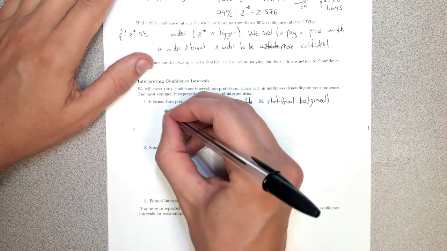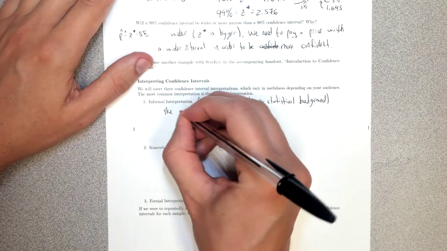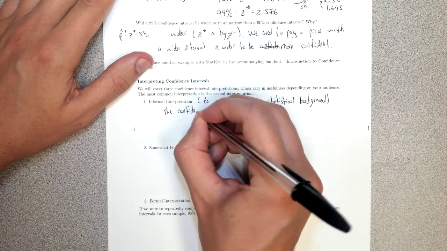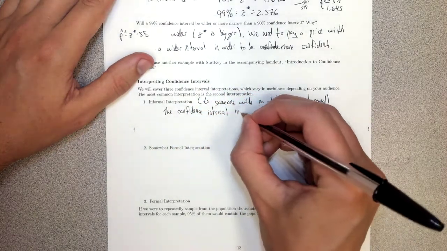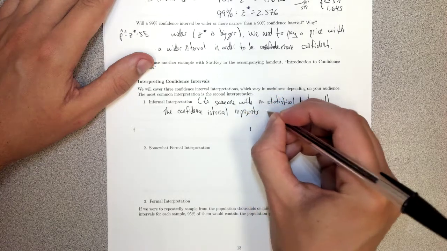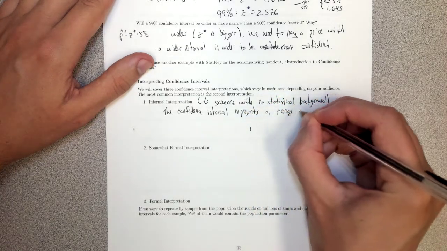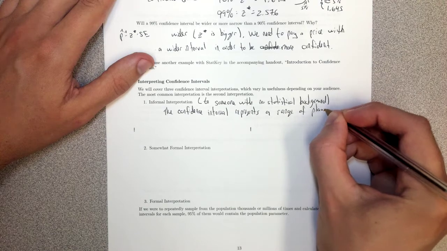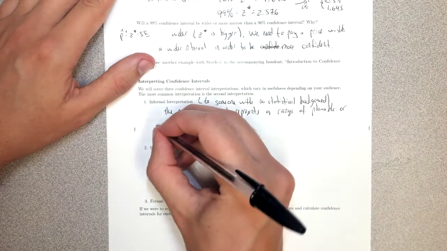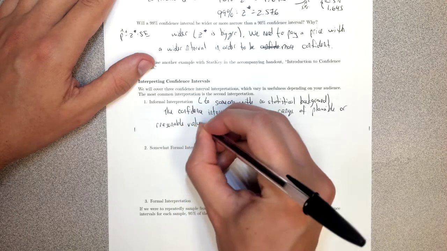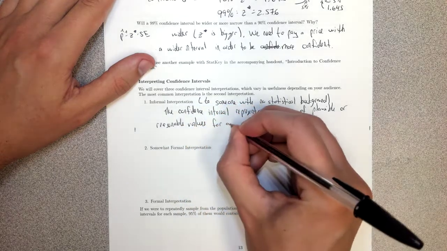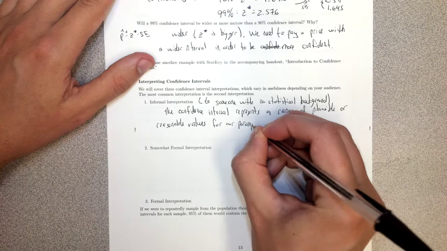And so for that interpretation, when you're interpreting your interval you might just say something like: our confidence interval just represents a range of plausible or reasonable values for our parameter of interest.